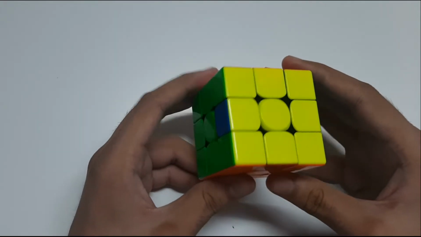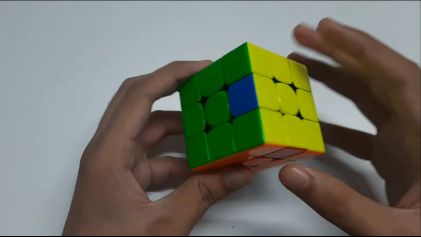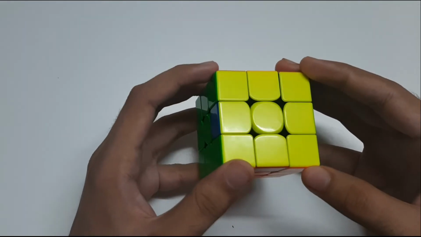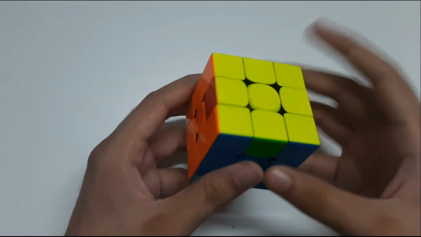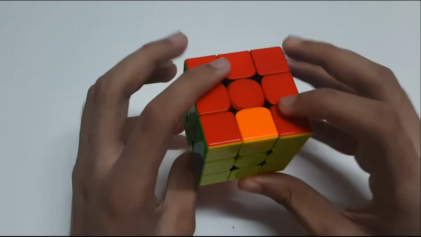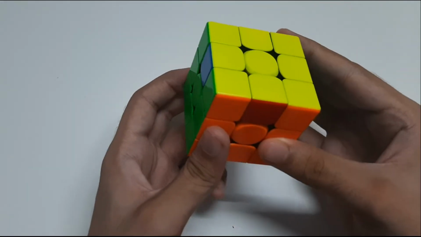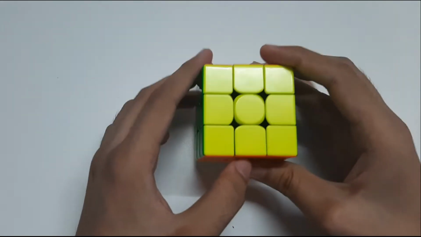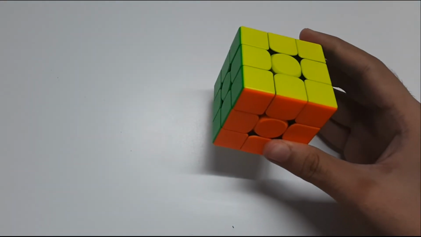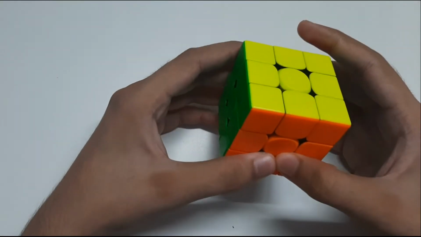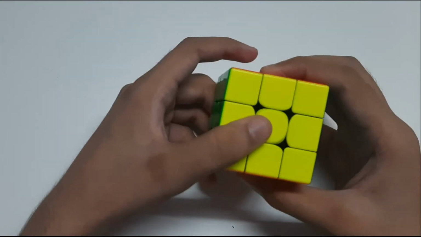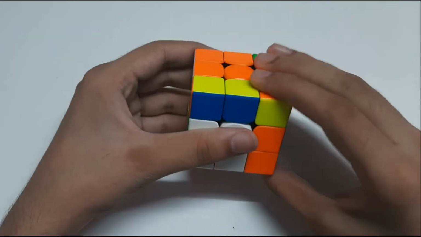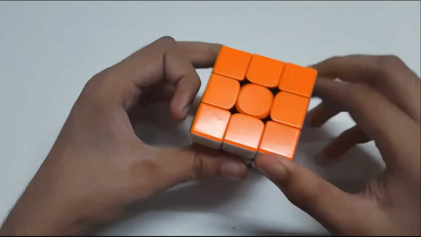In 2-look PLL, we first form the corners and then we align the edges. First we align the corners like this, and then we do an algorithm to align the edges. This is the third installment of my Learn CFOP playlist, and you should go check the other two videos out if you haven't already. And yeah, let's start.